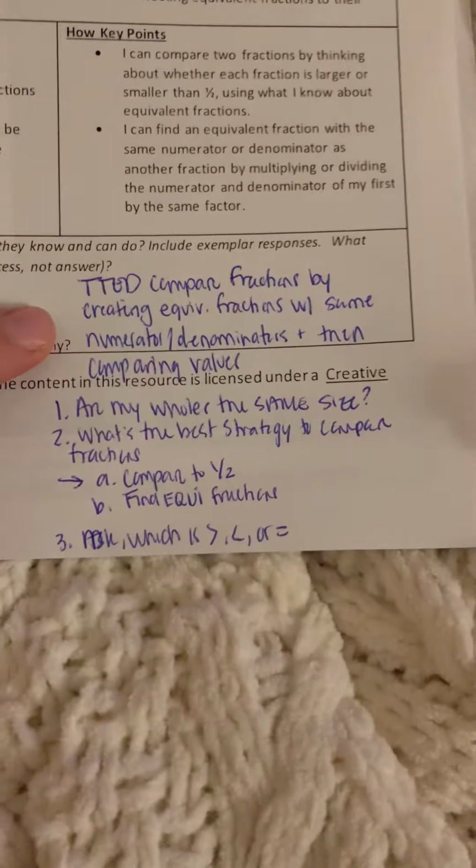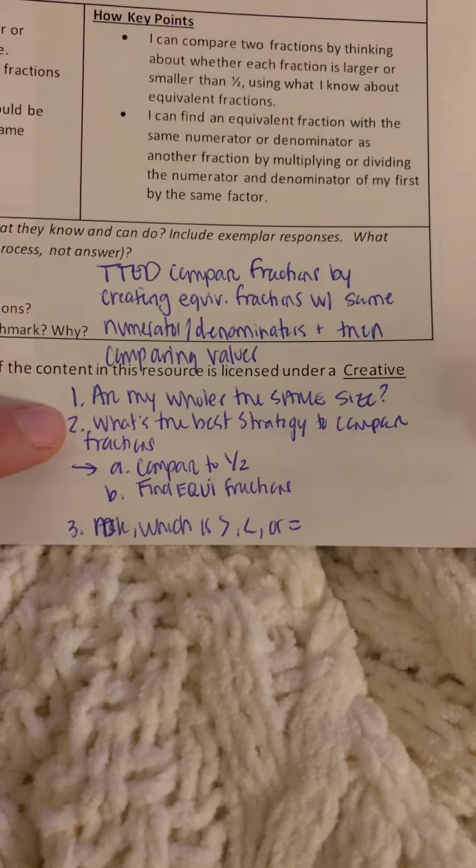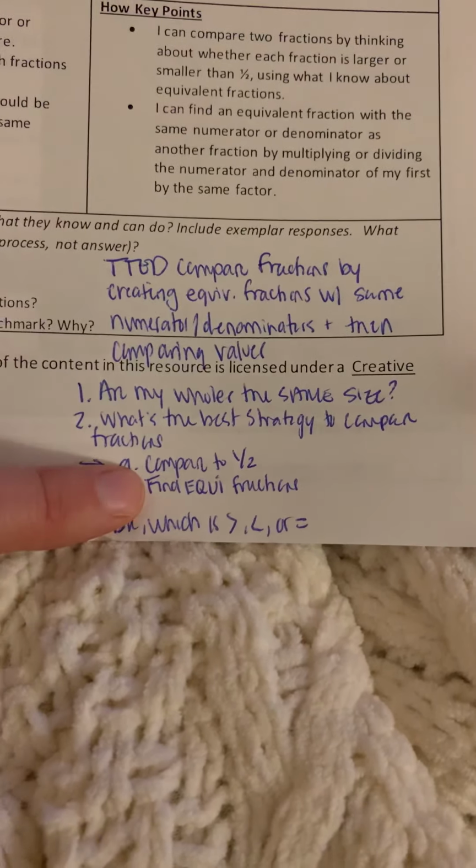So today, tomorrow, and every day, I can compare fractions by creating equivalent fractions with the same numerator or denominator and then comparing values. First, I ask myself, are my wholes the same size? Then what's the best strategy? Either compare to a half or find equivalent fractions and then ask which is larger, smaller, or greater.